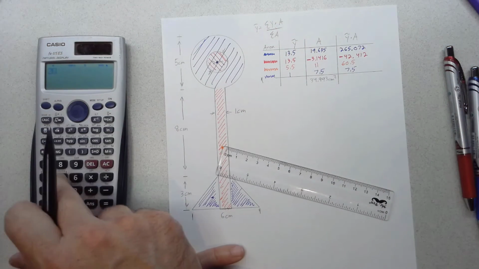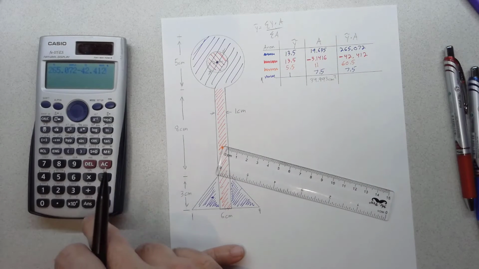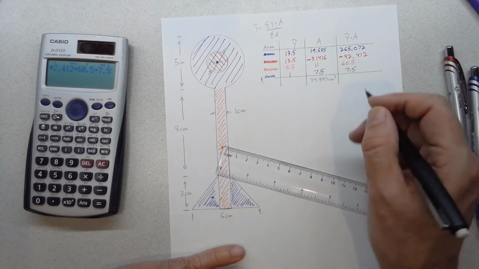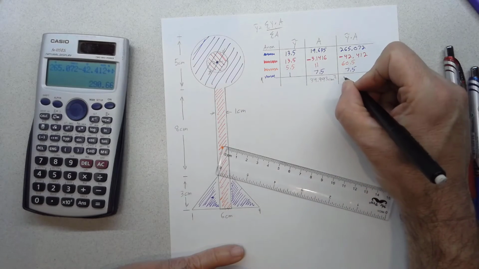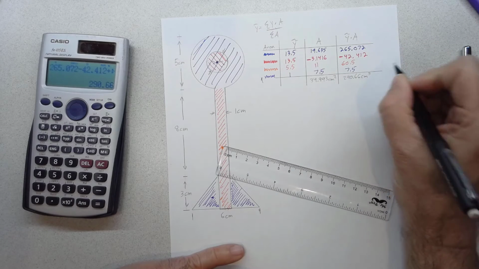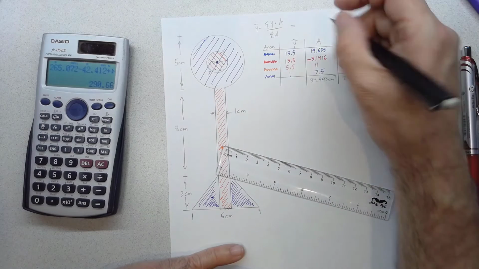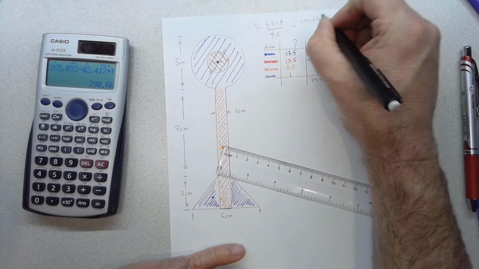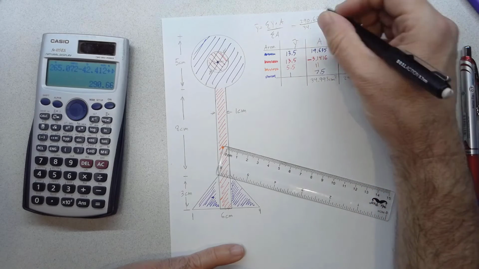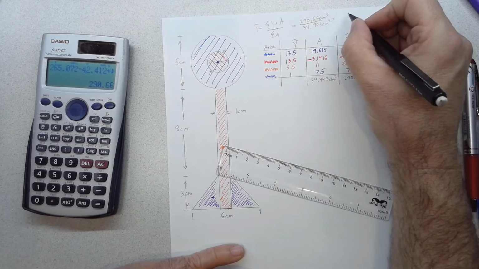Okay, do the same thing here. 265.072 minus 42.412 plus 60.5 plus 7.5 equals 290.66 centimeters. This will be cubed. Okay, so then y bar is equal to, let's just move these up here, 290.66, that's centimeters cubed, divided by 34.993, that's centimeters squared. So our units are going to come out to centimeters, which is good, right?